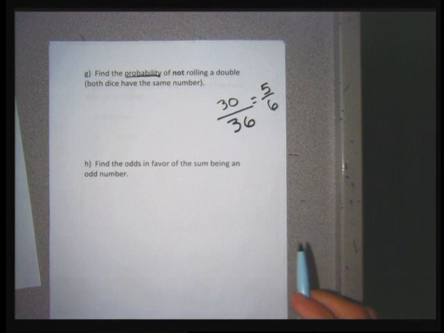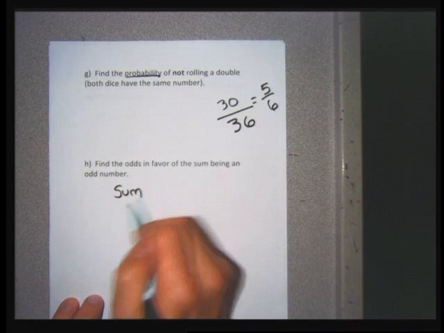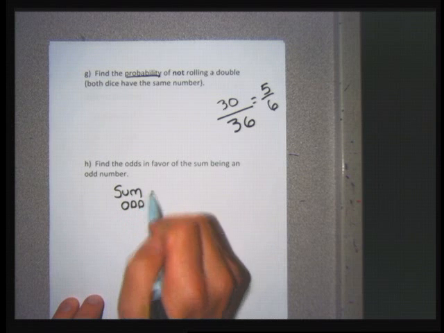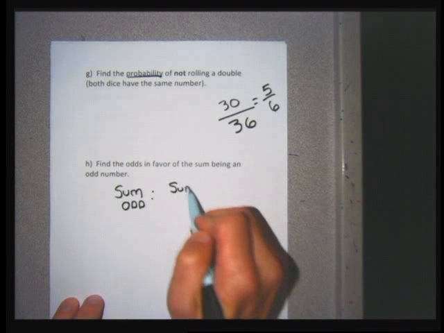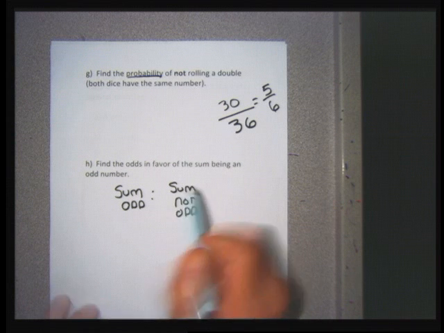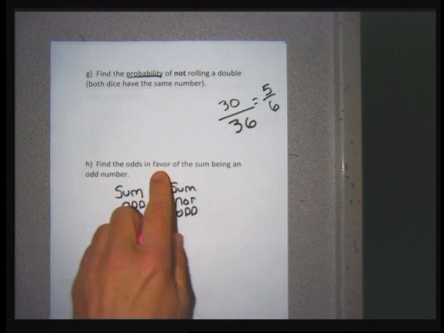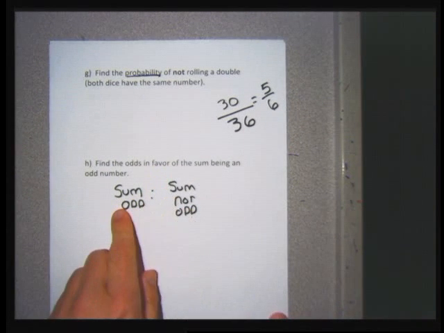The odds in favor of the sum being an odd number. So we need to break the sample space into sum being odd and the sum not being odd. It's a little bit trickier. There's a lot to count on both sides. So I'm going to go through my sample space. Because it's odds in favor, I did the not second and the positive first.